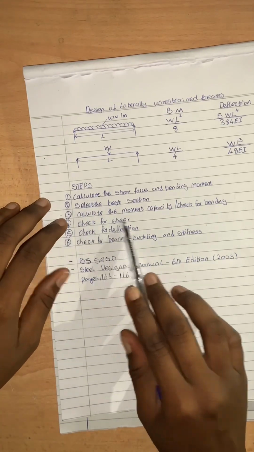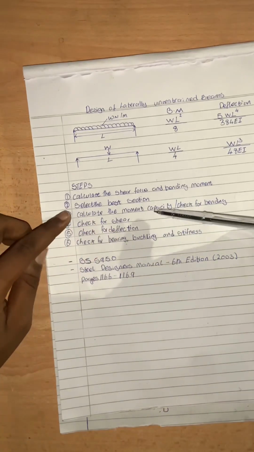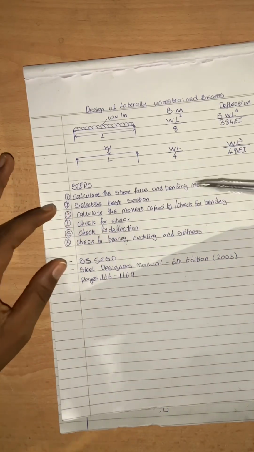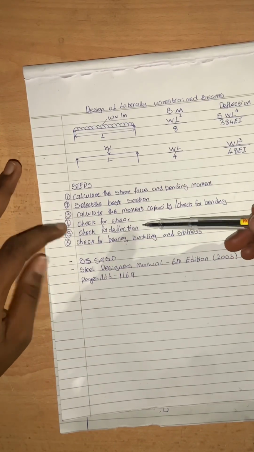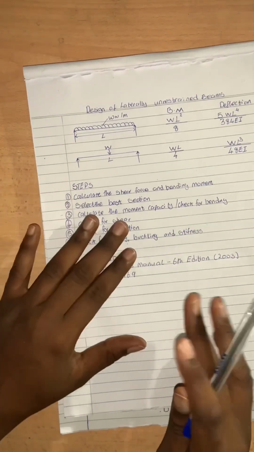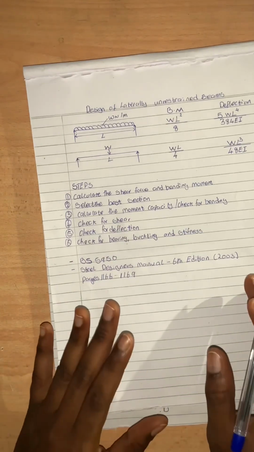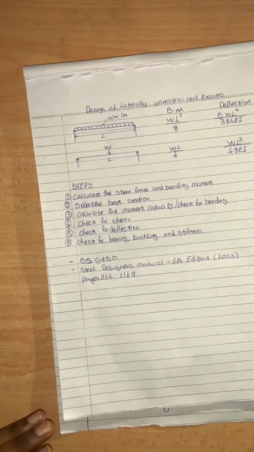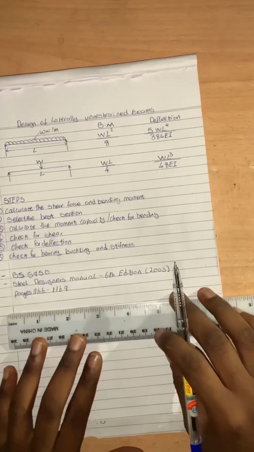Then you also calculate the moment capacity. You can calculate moment capacity before you select your best section. Either way, whichever works for you. Then you check for your shear, you check for your deflection, and then you check for your bearing, buckling, stiffness, and so on and so forth. So the first question we are going to be starting with is this beam.